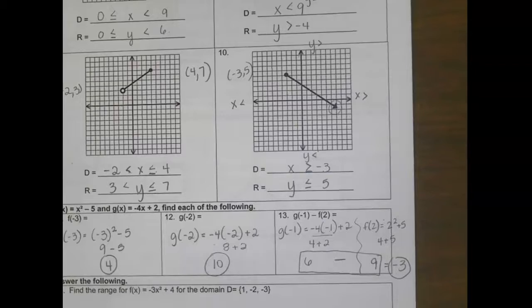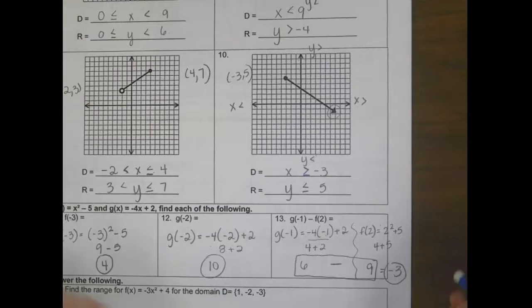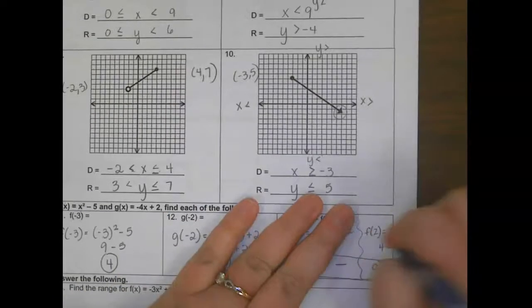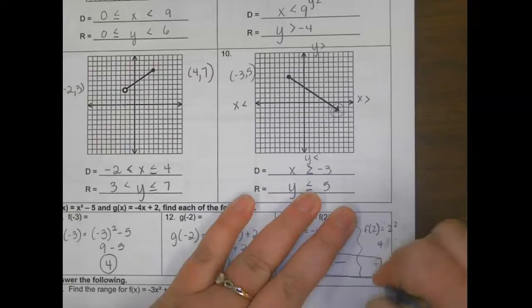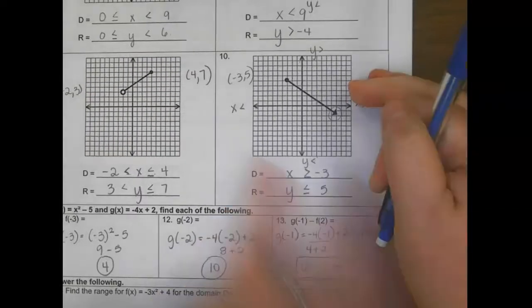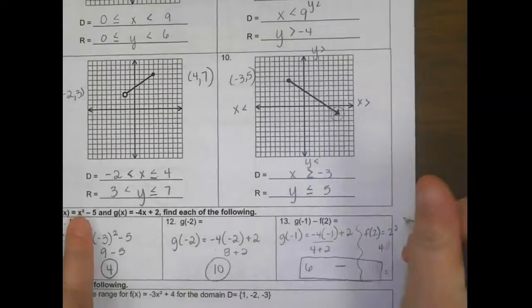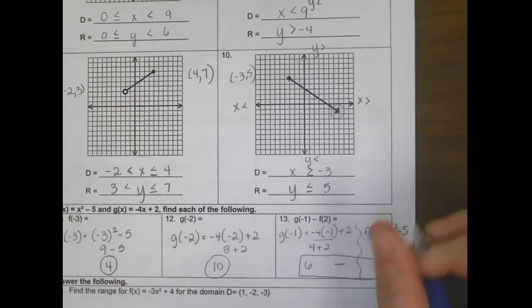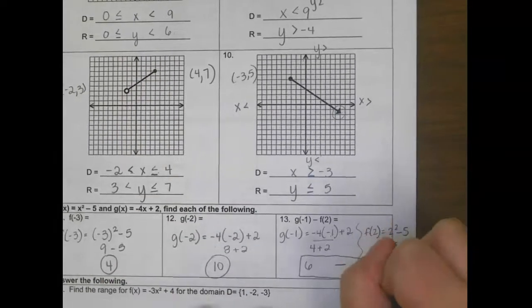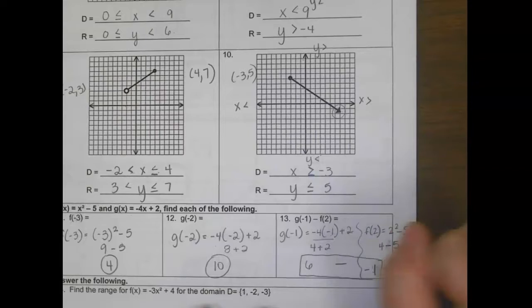Oh, wait, I made a mistake. Let me figure out what I did real quick. Sorry. I made a silly mistake. Hopefully y'all didn't. I wrote my problem down wrong. So I apologize for my mistake. So it was a -5. So subtract 5. 4 minus 5 is -1. So I have 6 minus a -1, which is going to be 7.